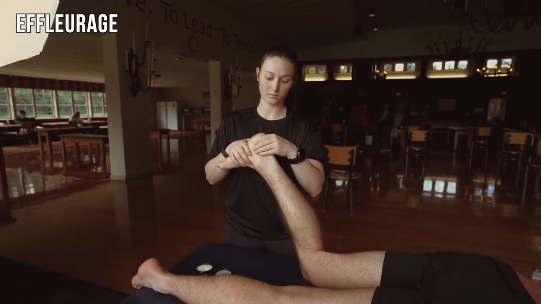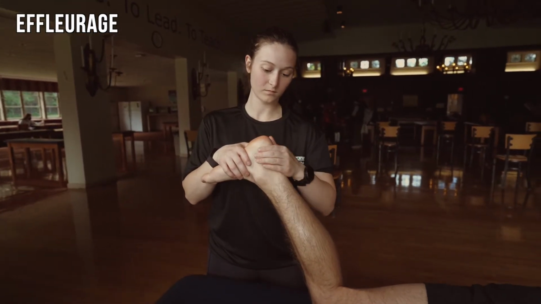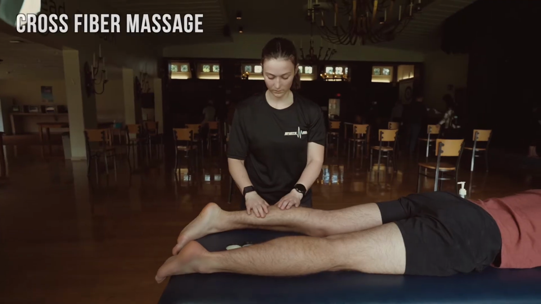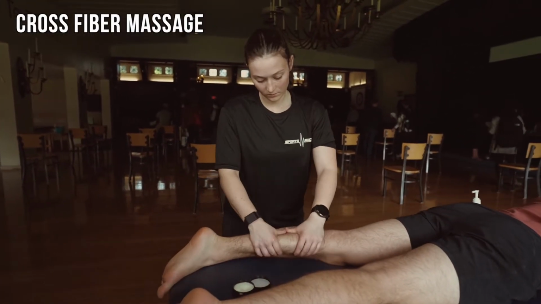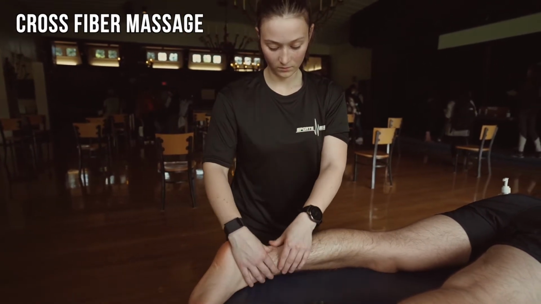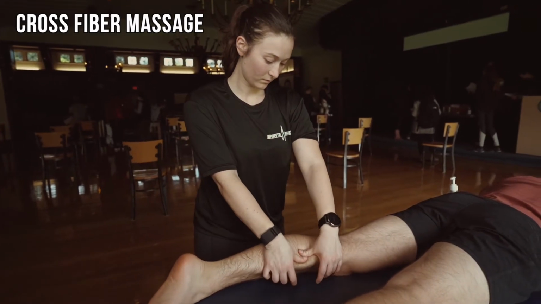If you bend the knee while you do this technique, you will shorten the gastroc but keep the soleus lengthened, and you can target the soleus a little more specifically. You can also do some cross fiber work by starting from the lateral side and moving up onto the gastroc. You will want to go faster and stay more superficial for this technique. This one is great for a pre-event warm-up.